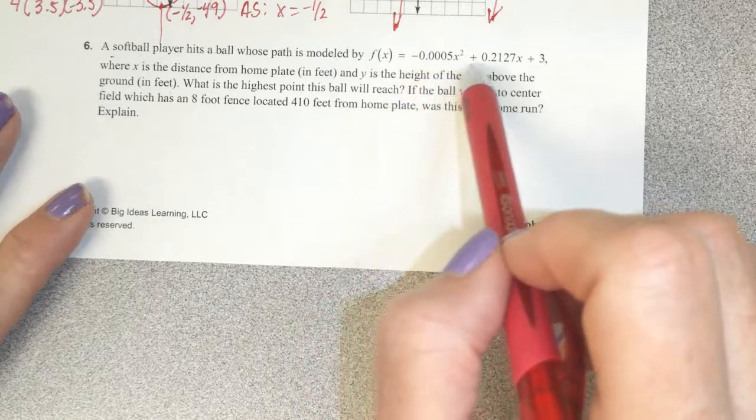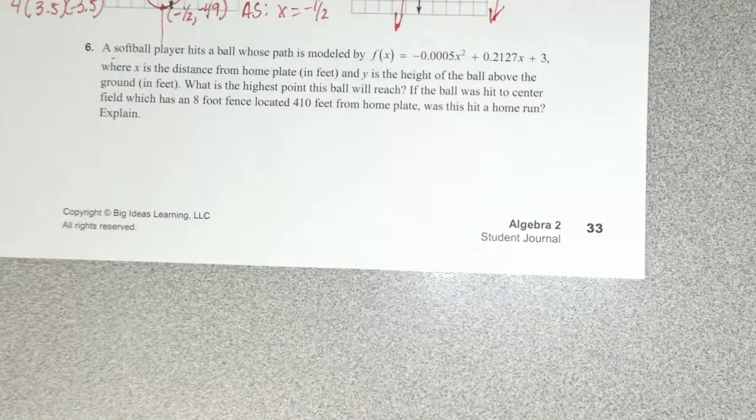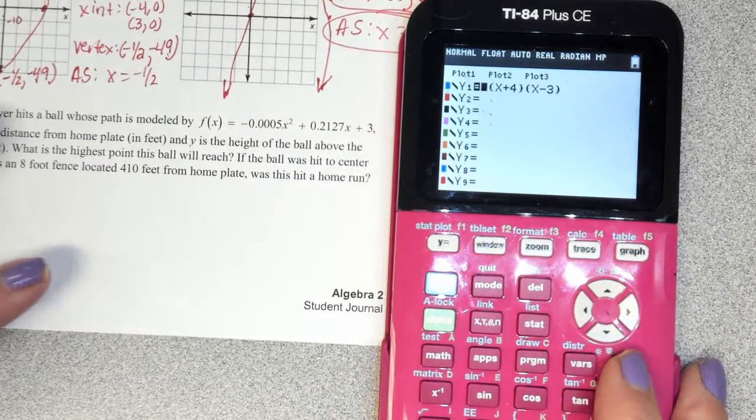All right, so what are we going to do? How can we find the highest point that this reaches? What could we do? Any ideas? What can we do in it here? We could put the equation into the calculator and then you could choose the maximum. Excellent. How do you know it would be the maximum we're trying to find? Because the coefficient of x squared is negative, so that means that the parabola opens down, and when it opens down, it goes down. Awesome. He's right.